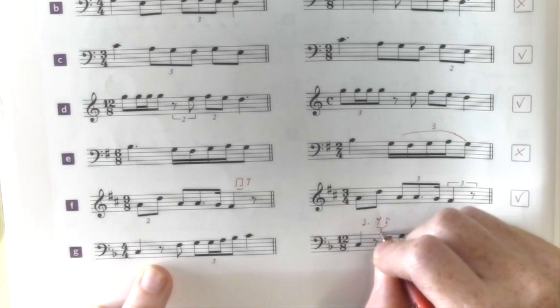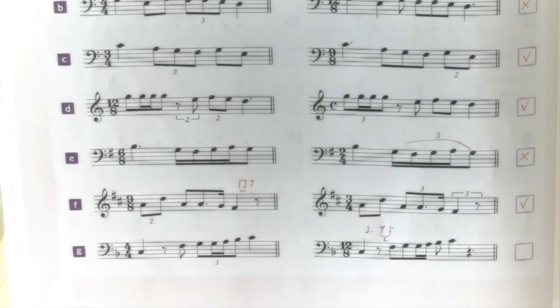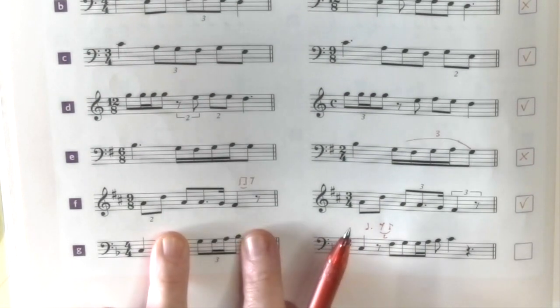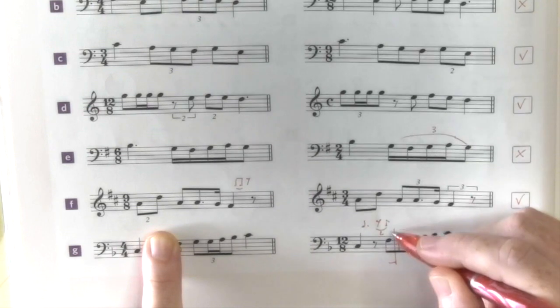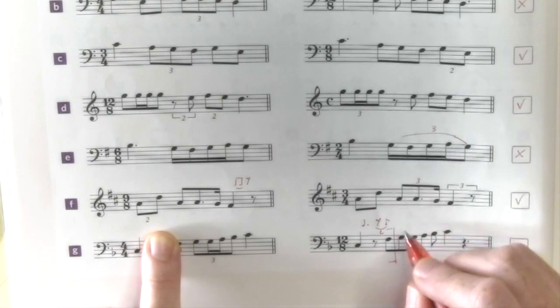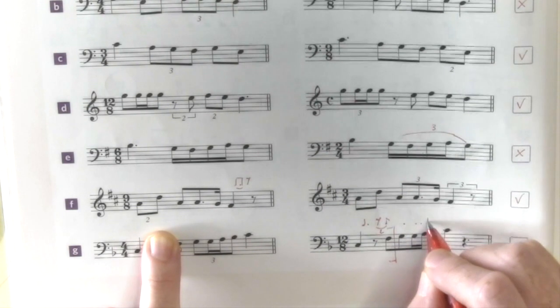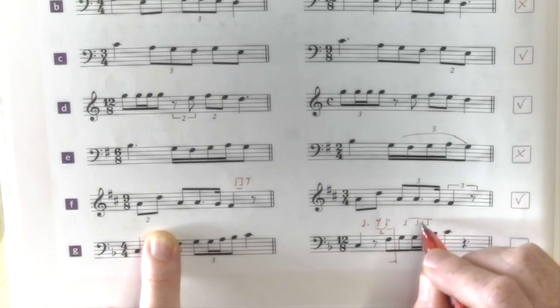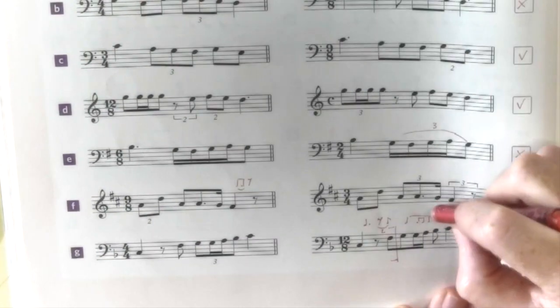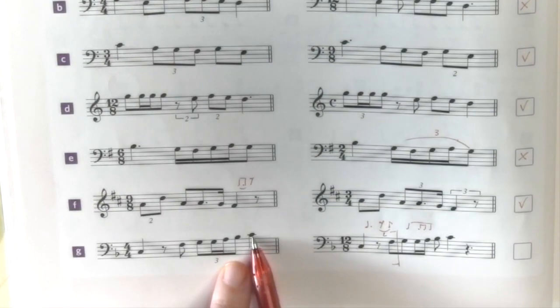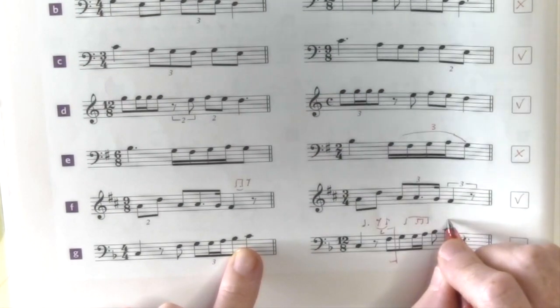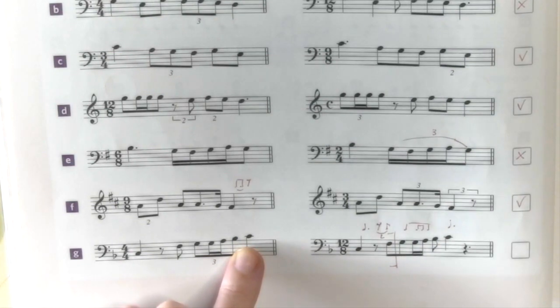Okay, 2. Then we have these 3 becomes the same, but this is incorrect. 1, 2, 3. So they are this basically. 1, 2, and 3 quavers. And then we have a crotchet which should become a dotted crotchet.